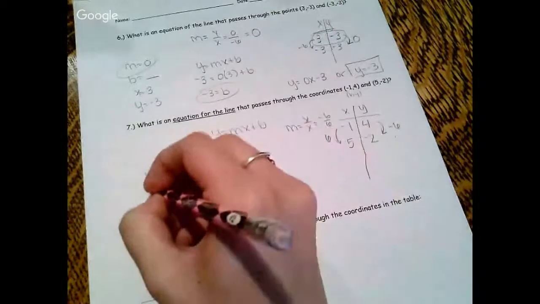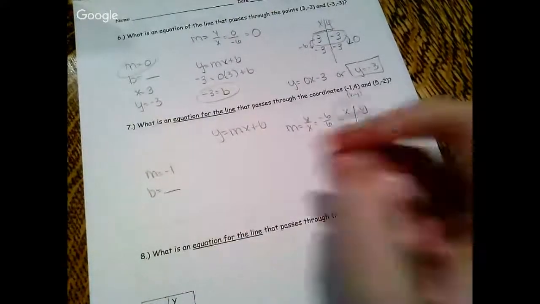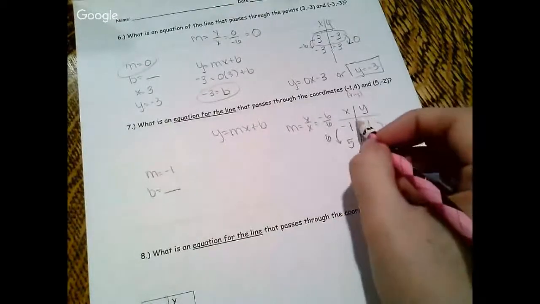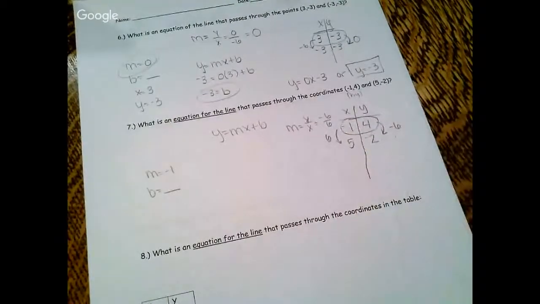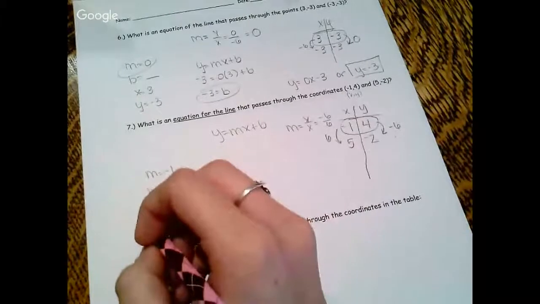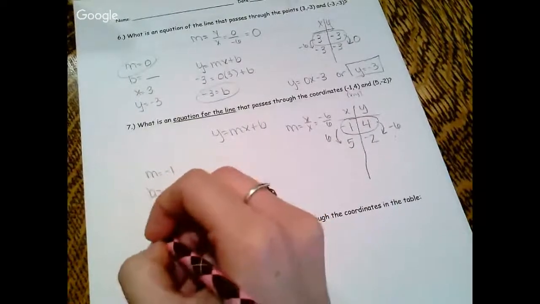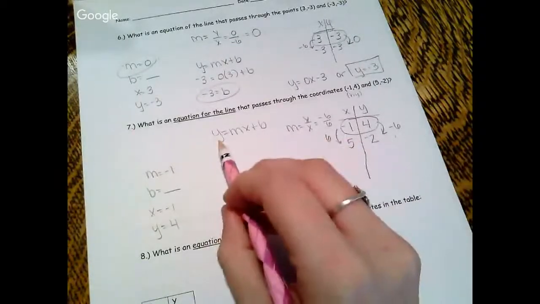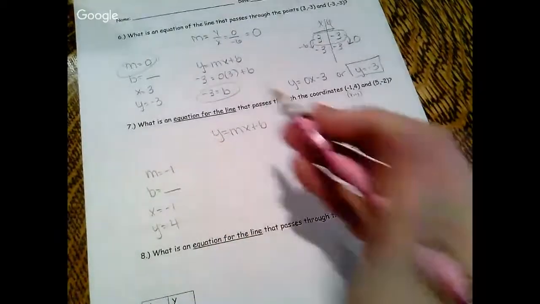Now we don't know what our b is. That's what we're trying to figure out because we need those two pieces for our equation. But we do know an x and y value that's on the line. So I'm going to pick the point -1, 4. So x is -1 and y is 4. Given this information, we can go ahead and figure out what our y-intercept is.